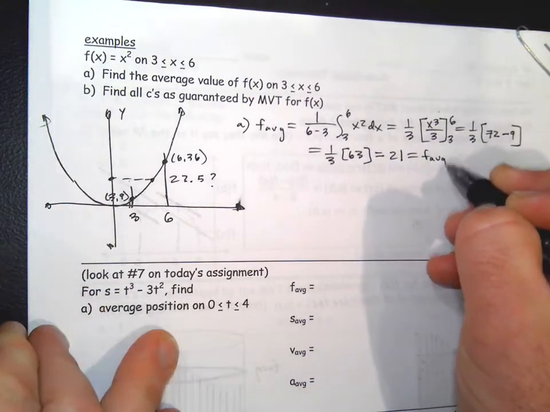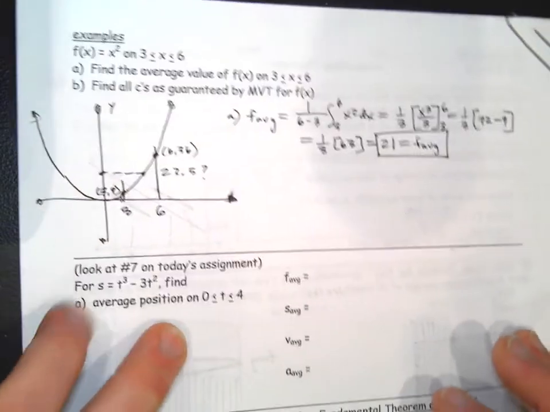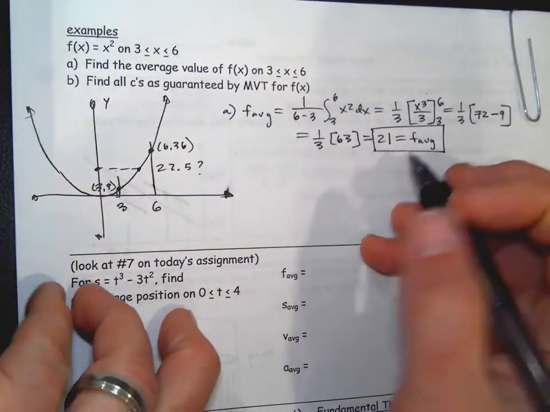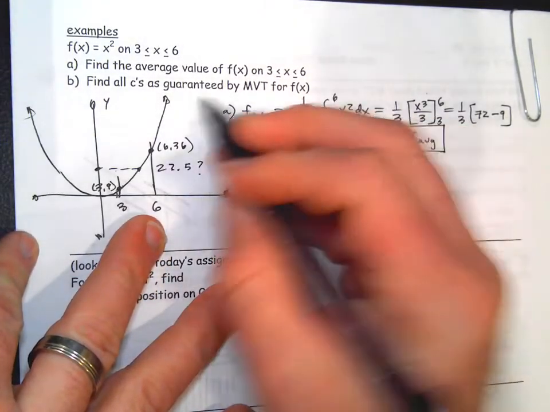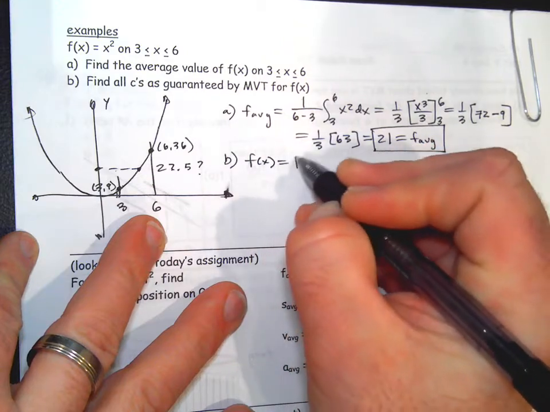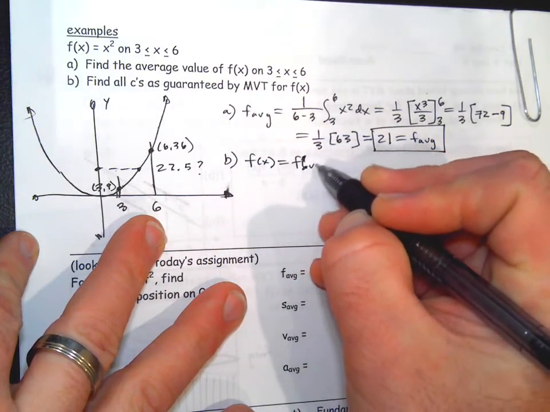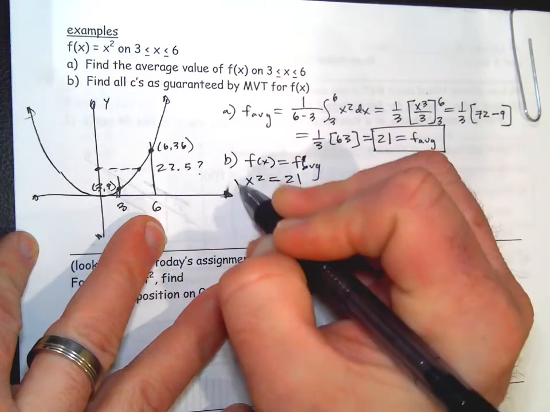So it wasn't 22.5, but it was probably close. I mean, you should have a basic idea of where it should be. If you get a totally wrong answer, it should stick out to you if you're thinking about it. So that's f average. Part B says to find all the values of C. So that's where the actual function equals the average. So the actual function we had is x squared equals the average, 21. We're going to take the square root of both sides.